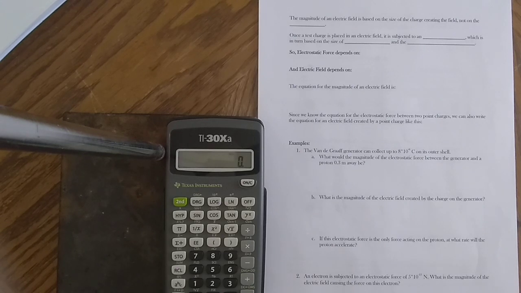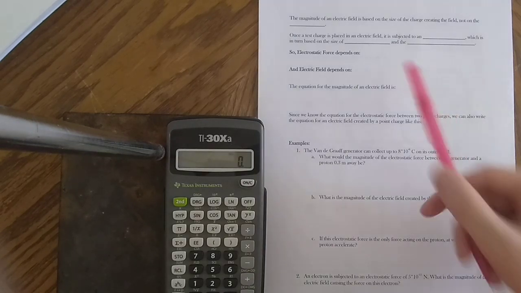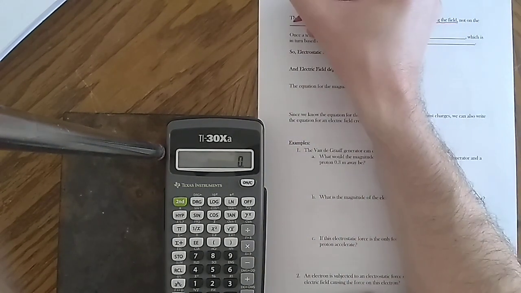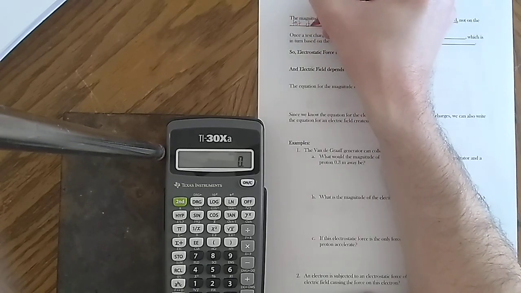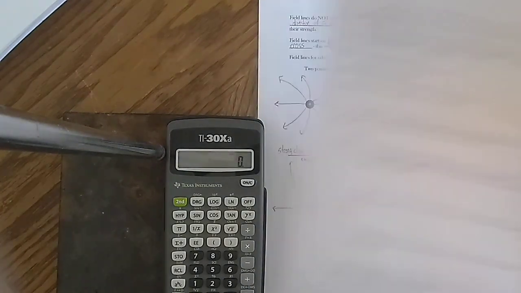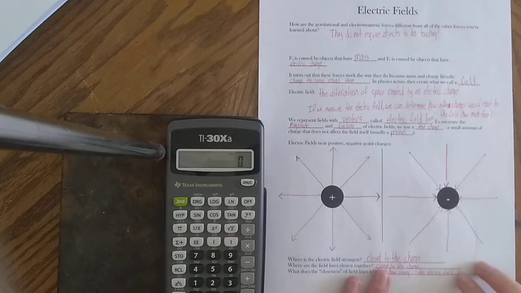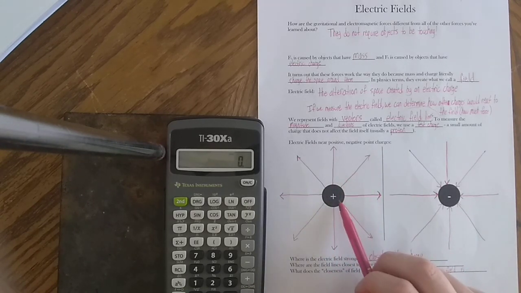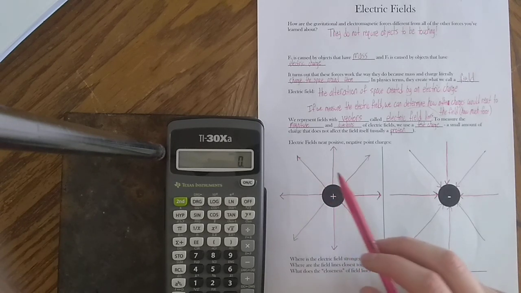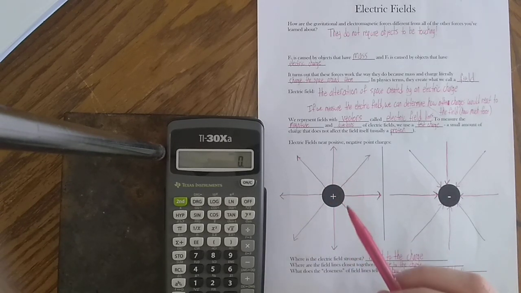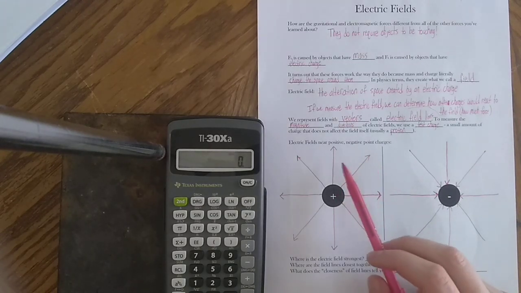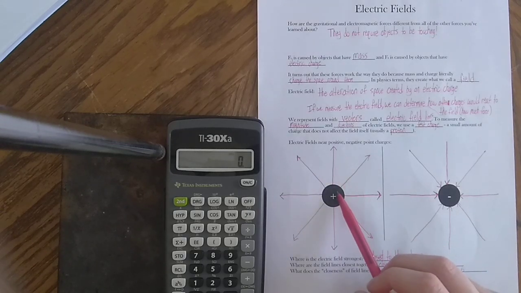So, the magnitude of an electric field, the size, is based on the size of the charge creating the field, not on the test charge. Let me explain a little bit about what this means. I'm going to go back to that other page. We figured out the electric field shapes by imagining that there was a test charge, a little tiny positive charge, like a proton, somewhere near this spherical positive charge. And the electric field lines, we knew how to draw them because we said that they would be in the same direction as the electrostatic force would be on that test charge due to this object.